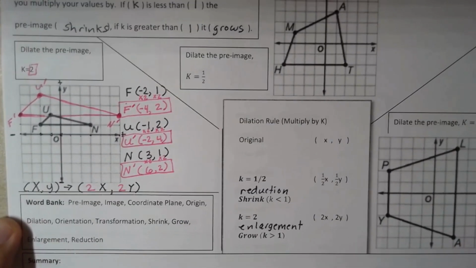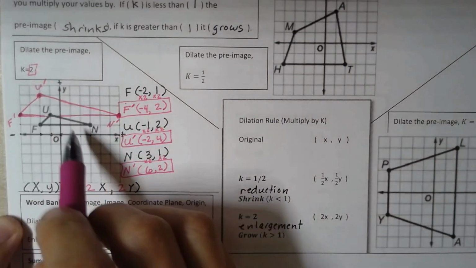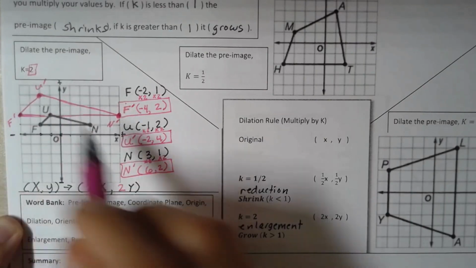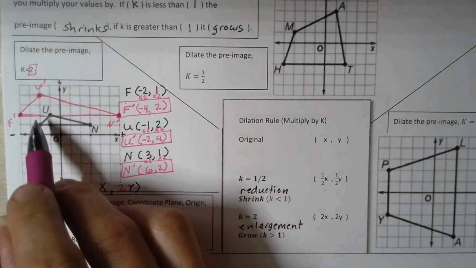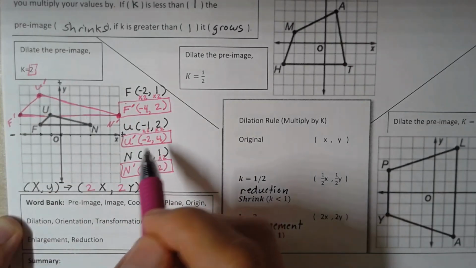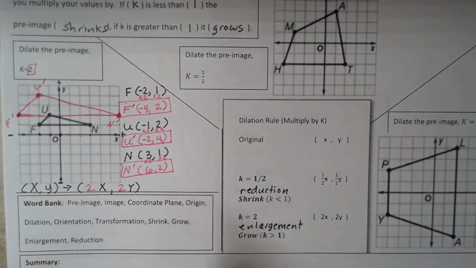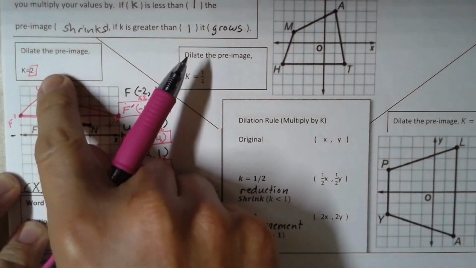Alright, so you can see right here, my shape grew. Not only did it grow, it grew 2 times. K equals 2, that means that it grew twice as big. So this new shape that I have right here is twice as big, but notice it's the same shape. Nothing changed as far as the shape goes, other than it got larger. So now you know how to do dilations. So we did a dilation where it grows.